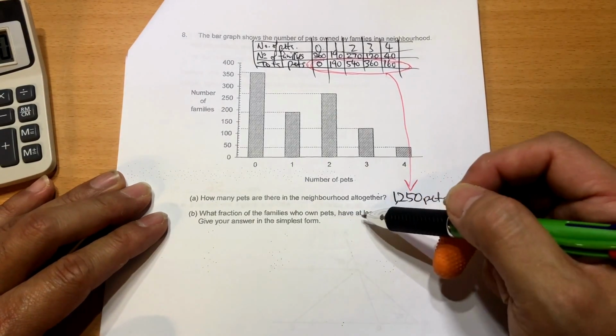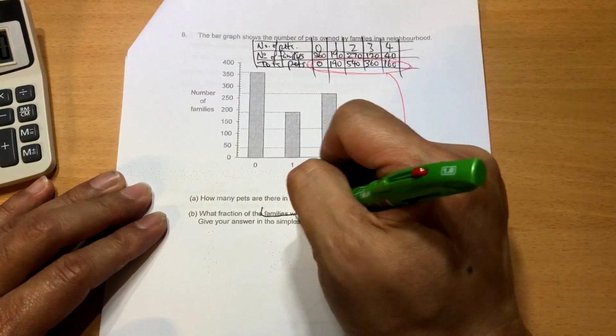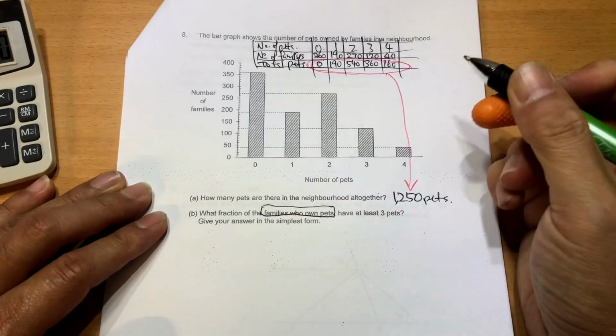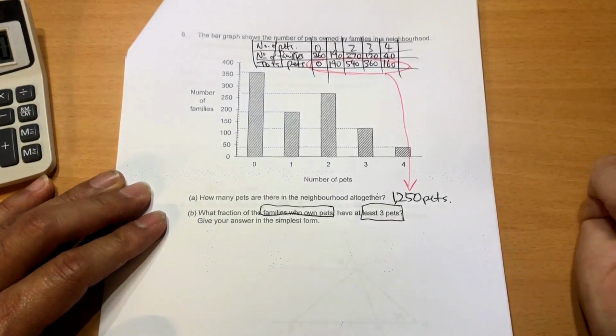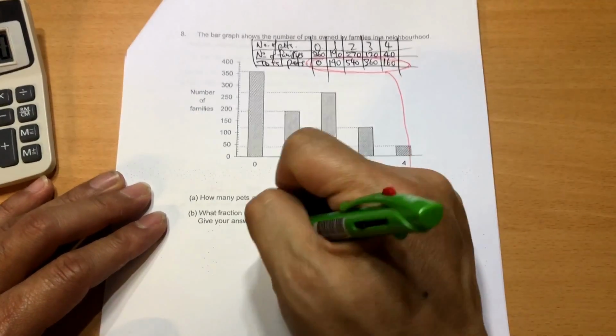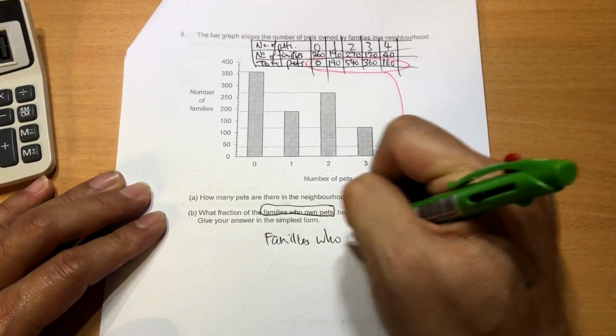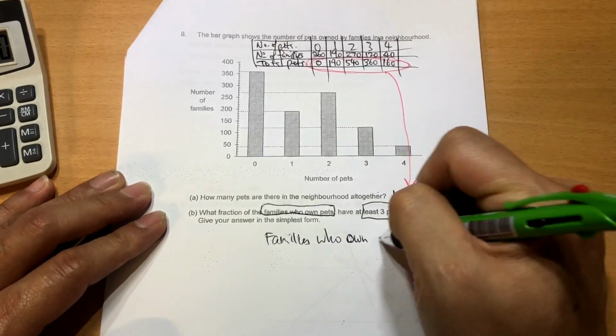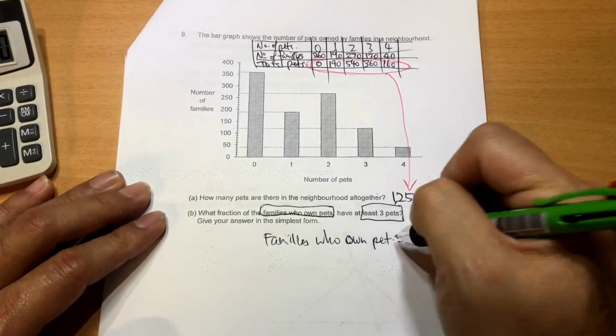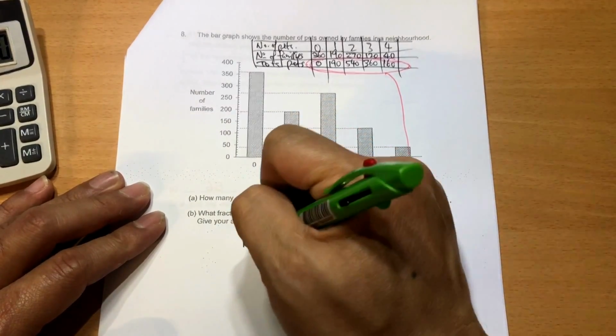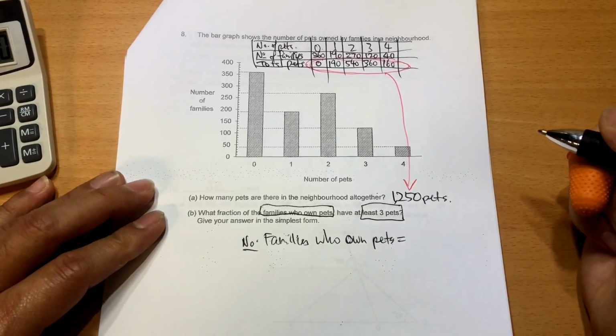Now let's have a look at this second part. What fraction of families who own pets have at least 3 pets? So first, the number of families who own at least 1 pet.